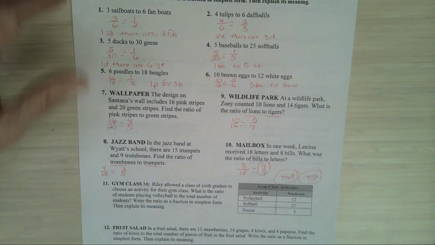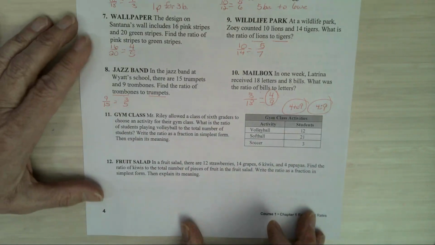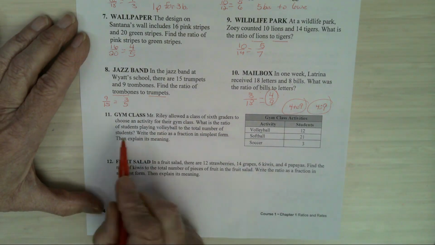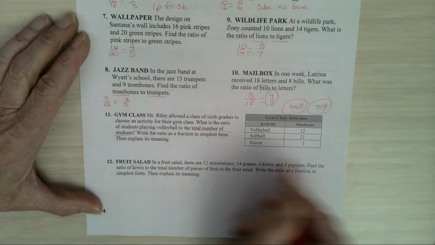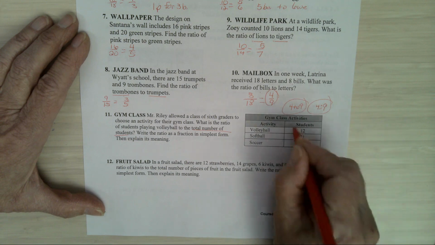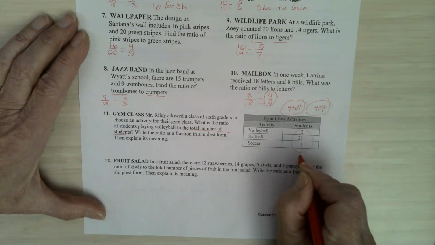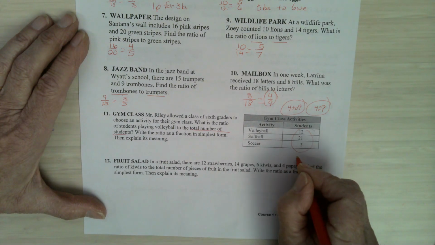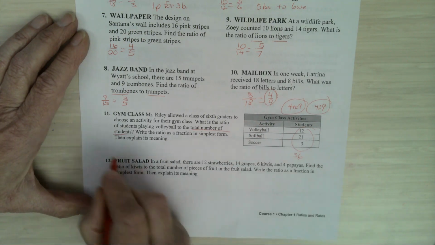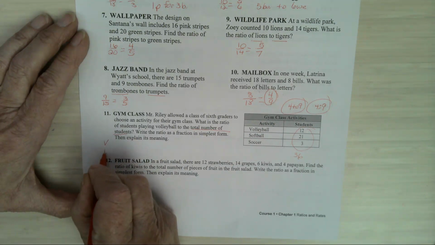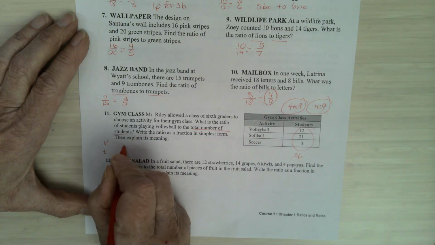All right, now let's go on to number 11. What is the ratio of students playing volleyball to the total number of students? Okay, so you add all the students together, and when you do that, you will have 36. So volleyball to total, that will be 12/36.